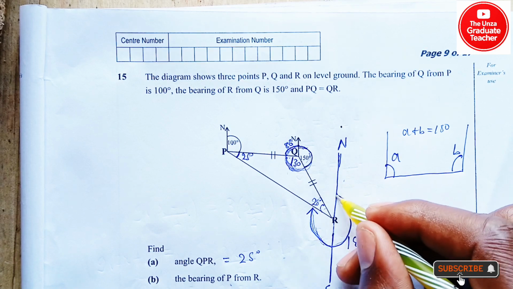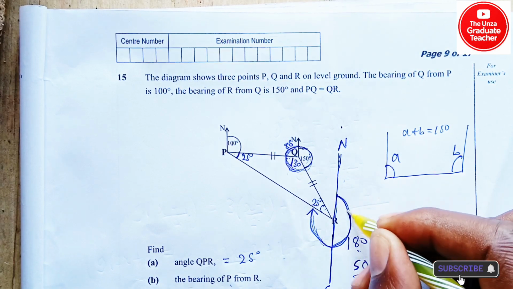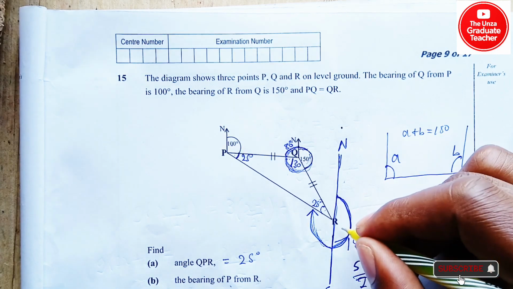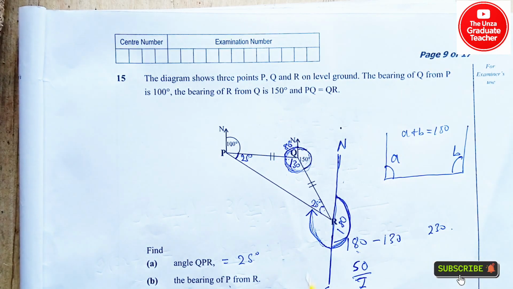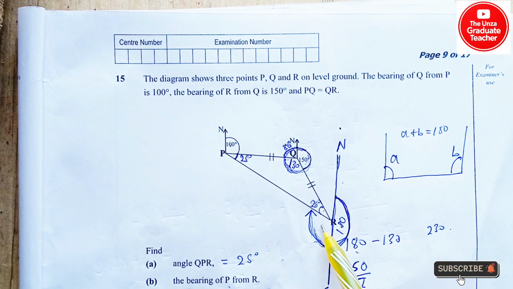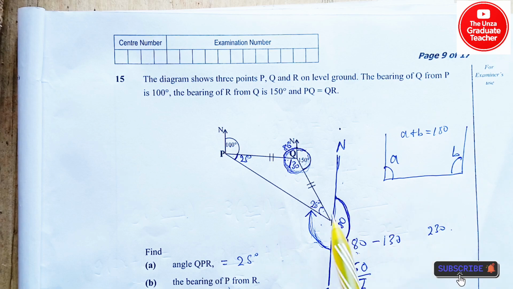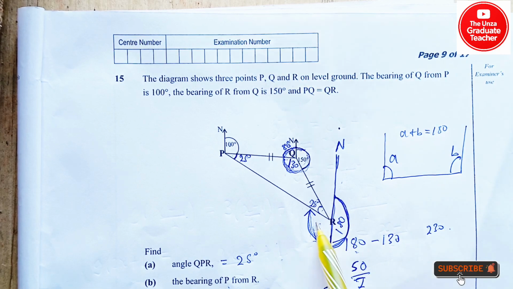We know that this shape, this half circle, is 180. We already know that here there's 180. So the angle that we need to find is this angle, which is A. So we're going to add this angle plus 180. That's how we're going to find the answer.